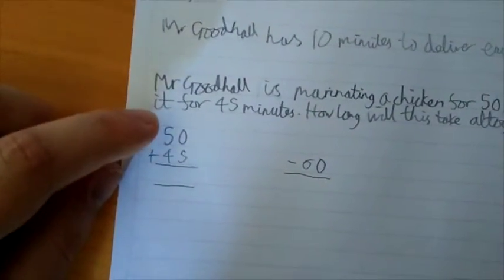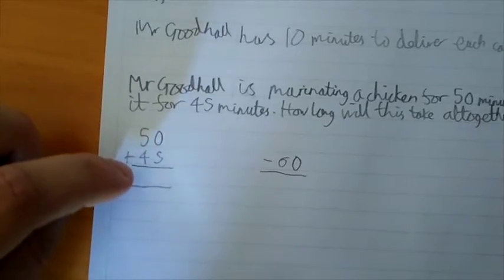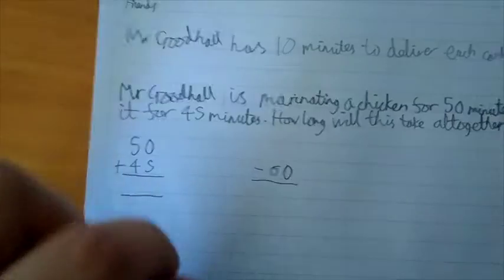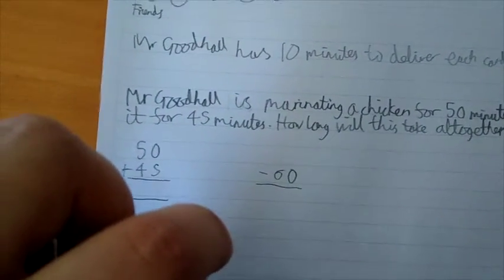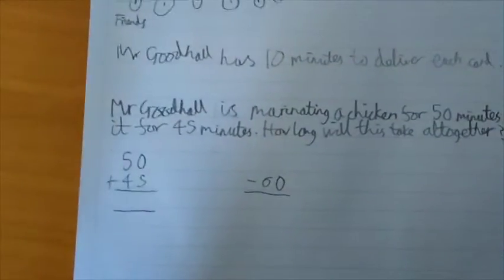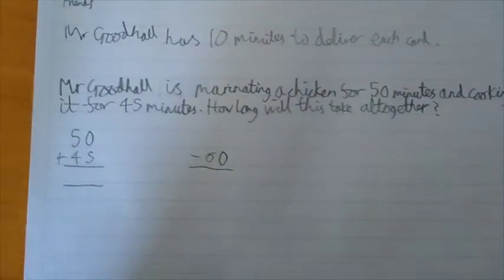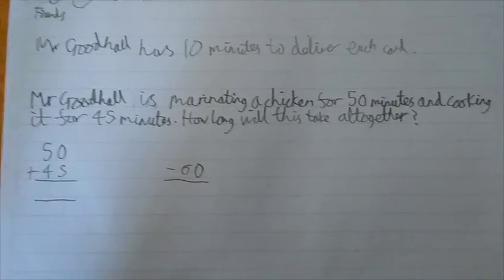So to work it out, first of all, we'd have to add 50 and 45 to get a total. And what I'd like you to do is minus 60 from that total to make an hour bubble with 60 minutes in, and see how many minutes we have left. So if you can take 10 minutes to work this out, and then I'll go through it with you shortly. Please pause the video here.